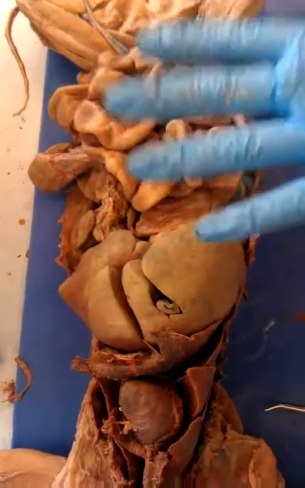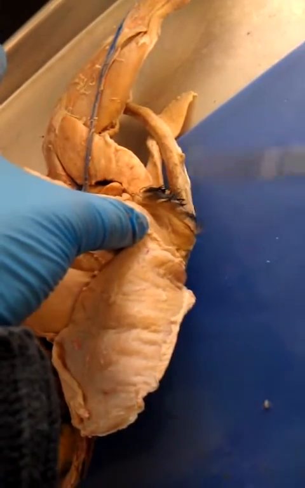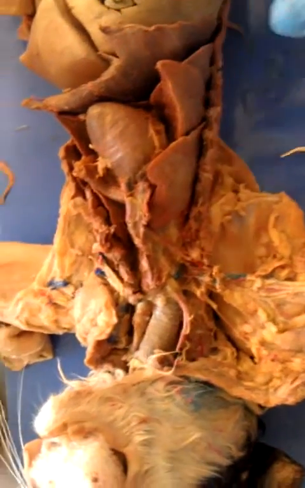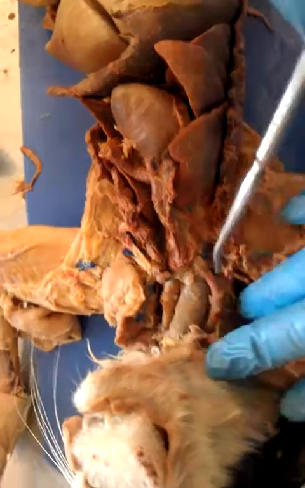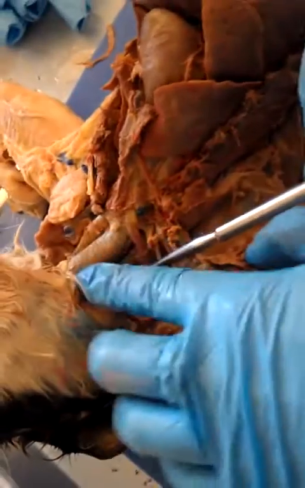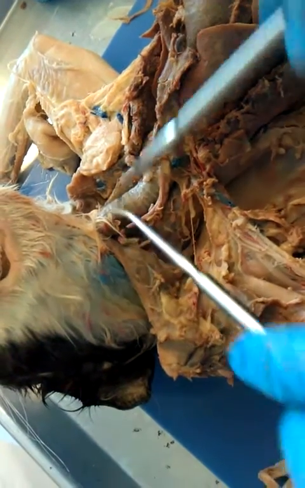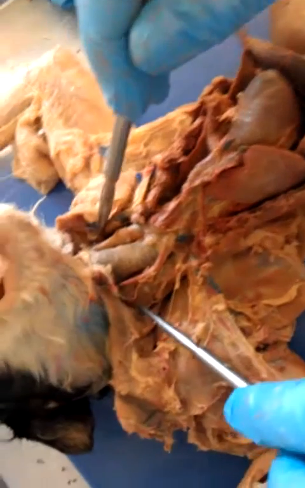The testes are not on this cat because this is a female cat because it has ovaries. That's kind of the big thing, but they would be right here on a male cat. There would just be a bulge right there. The thymus gland is partially present here, but because it's an older cat, it's kind of going away. The thyroid gland, we believe it is right here. This guy right here. Expose it a little bit better. It's this right here. You can see that. And there's two of them, one on each side.